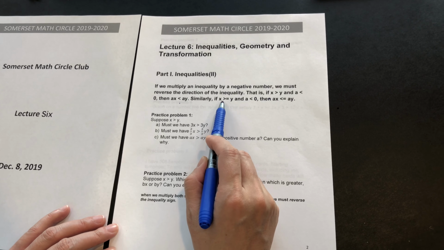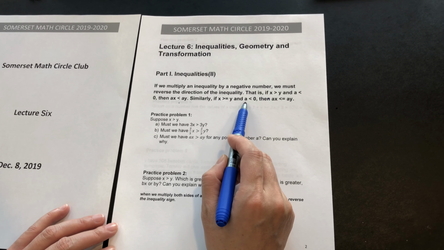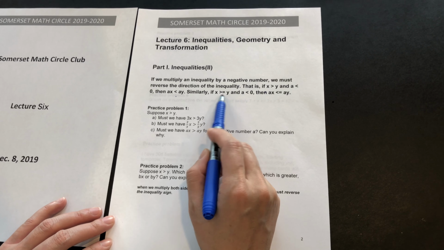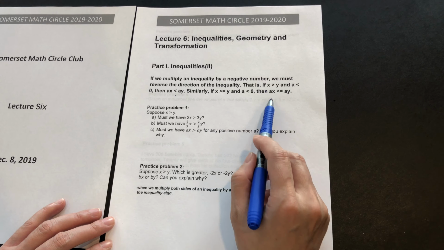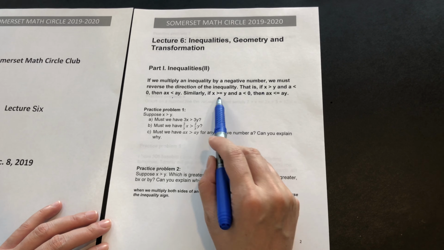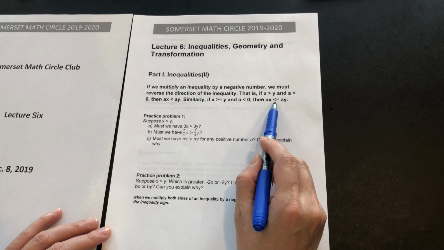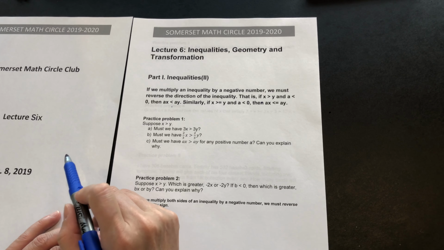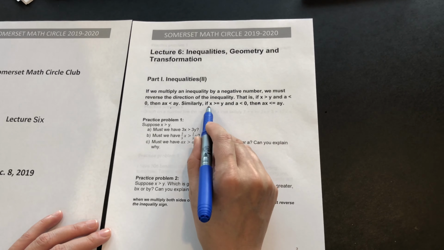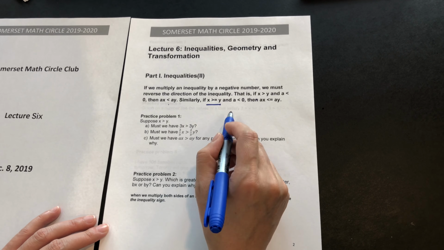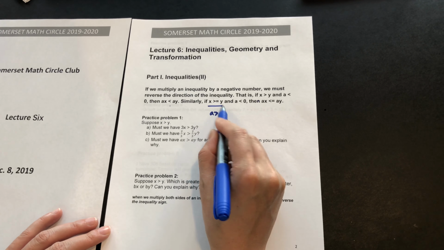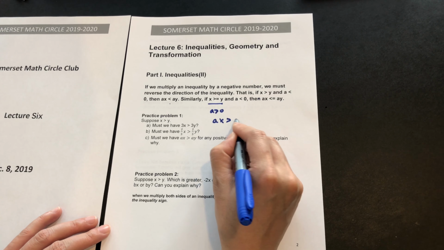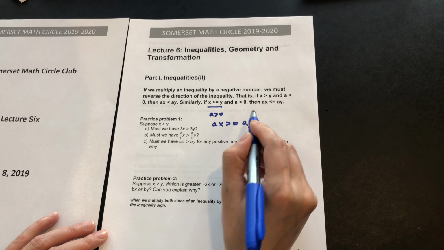Similarly, if you have x greater than or equal to y and there's a constant a that's smaller than 0, you multiply a to each side of this inequality, you would reverse the sign, then it becomes ax less than or equal to ay. If you multiply this inequality by a number greater than 0, the sign remains unchanged. So you would have ax greater than or equal to ay.